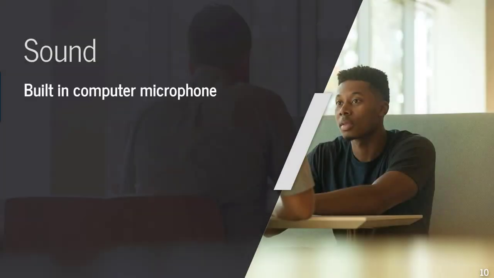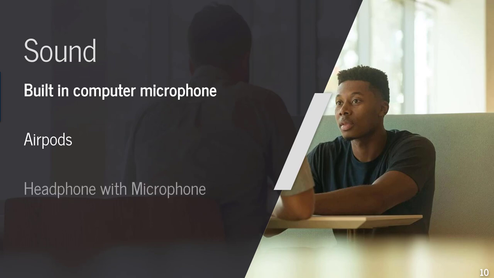Sound. So when you're doing your voice, you want to make sure it's good. A lot of computers have built-in microphones that are actually really decent. If you have AirPods, those are great to use. The microphone feature is really good. Just make sure if you have long hair that your hair is pulled back in a ponytail so it's not resting up against the microphone making a scratching noise.